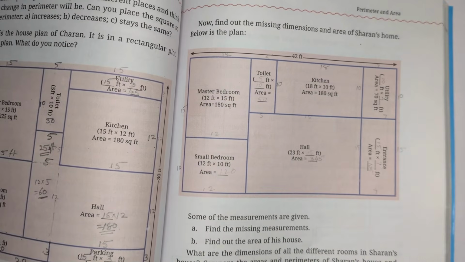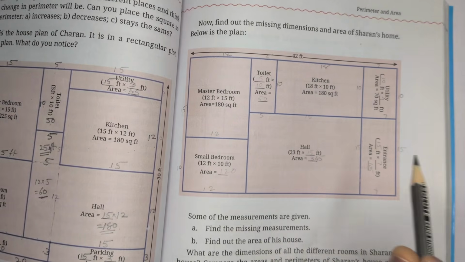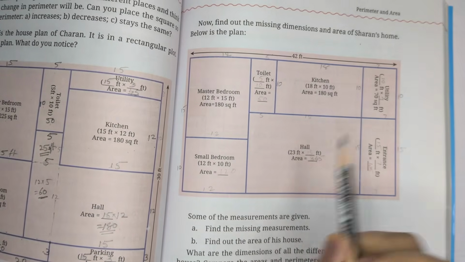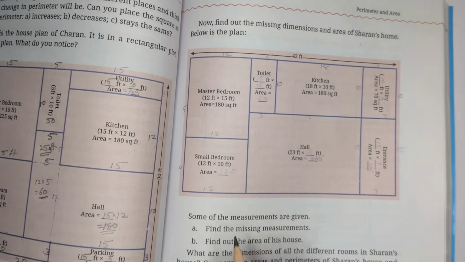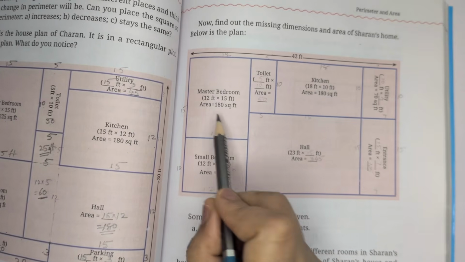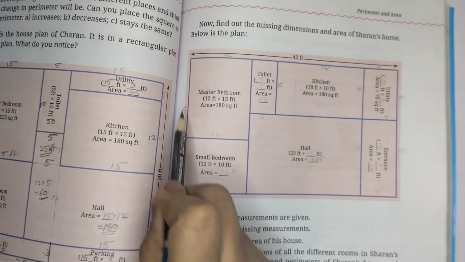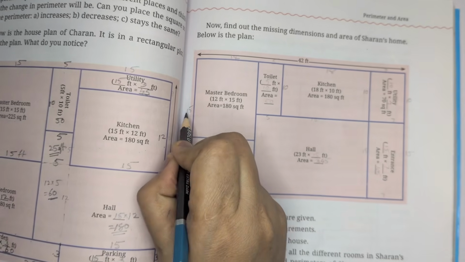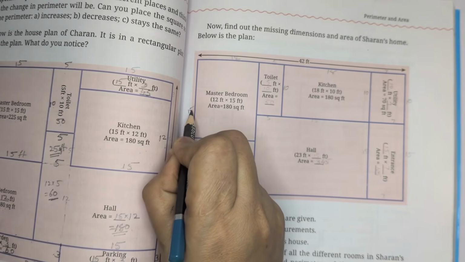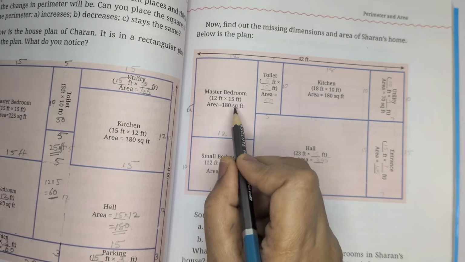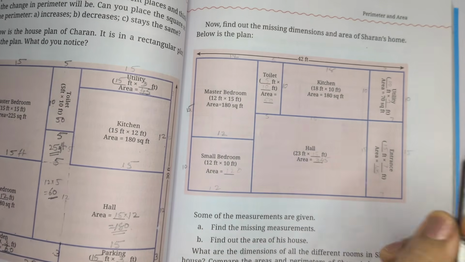Now the same way the next page 147, there are also dimensions of Sharon's house given. Here total length is given 42. So the length of that plot is 42, and here 12 into 15 is given. The length is more here, so we can take that as 15. And this is width 12. So 12 into 15, 180.